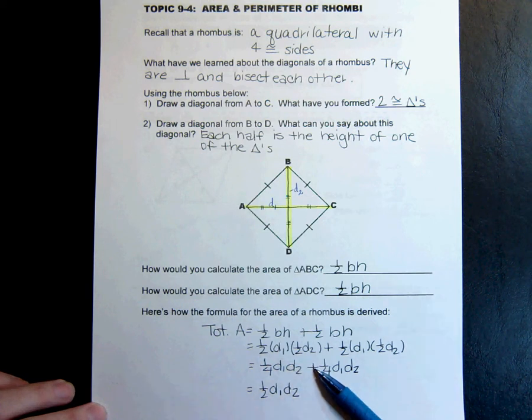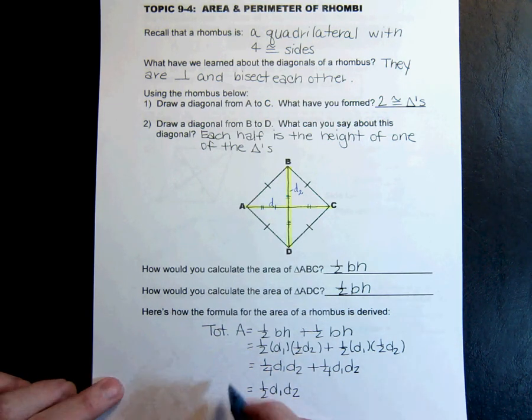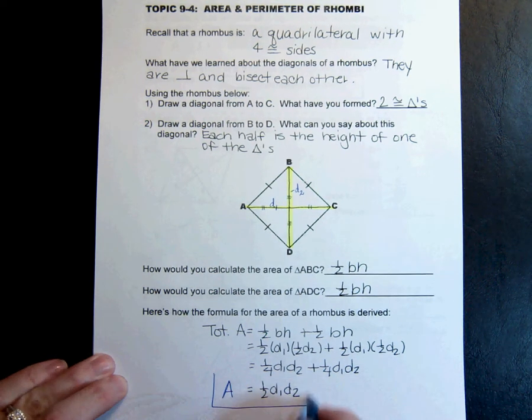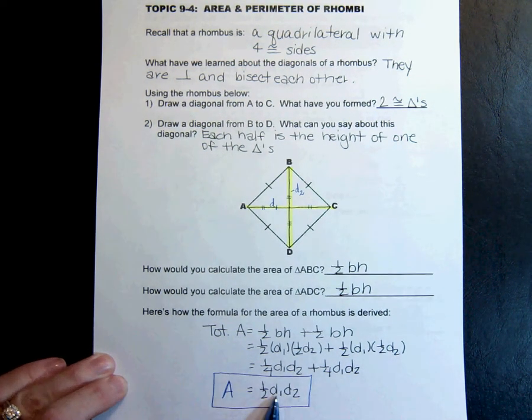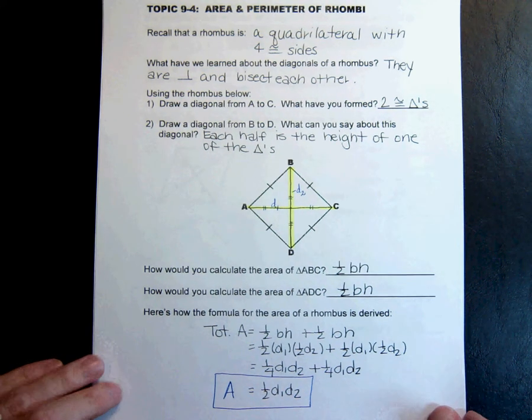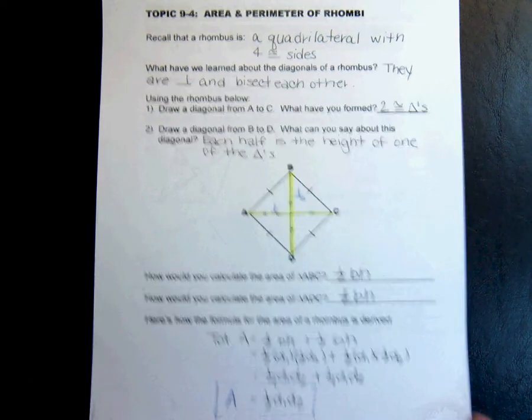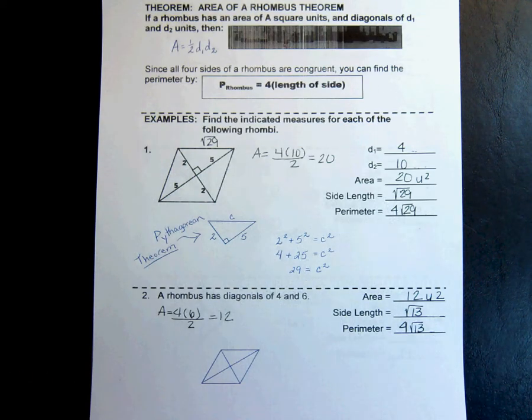Here's how the formula of a rhombus is derived, and the formula for area is half of the diagonal 1 with the diagonal 2. We can go through this together if you'd like to see exactly how that formula was derived. Okay, the area of a rhombus is half of diagonal 1 times diagonal 2. So you can multiply the two diagonals together and divide by 2. It's the same thing as multiplying by a half. To get a perimeter, of course, you would just be adding up all the sides, or say 4 times the side, since all the sides are going to be the same.